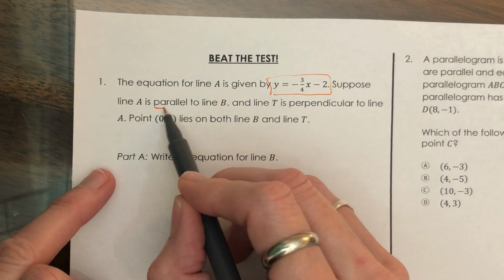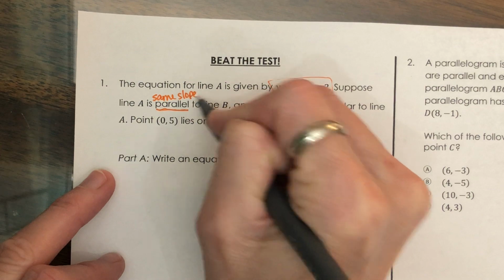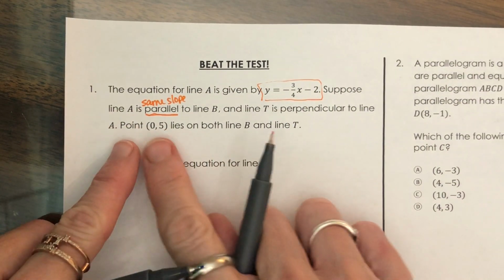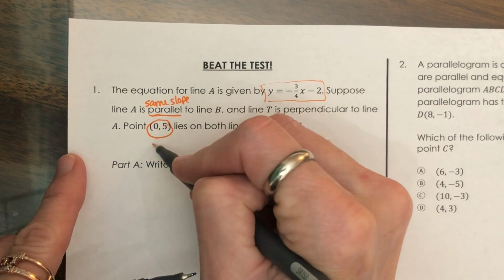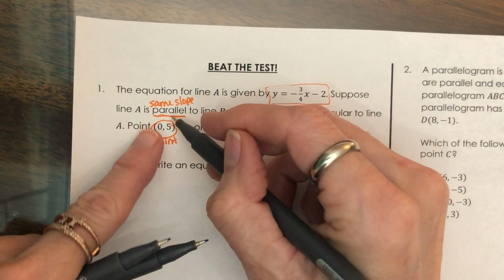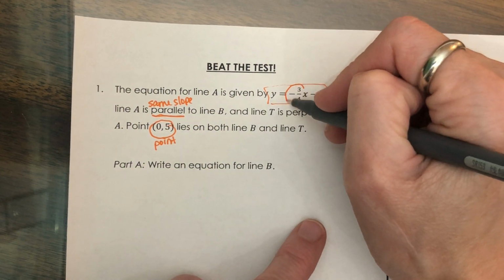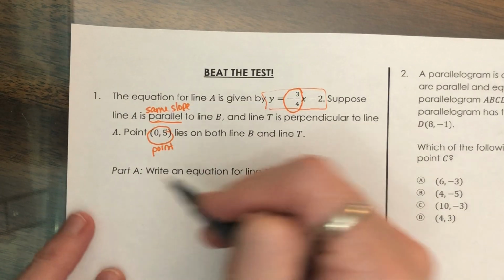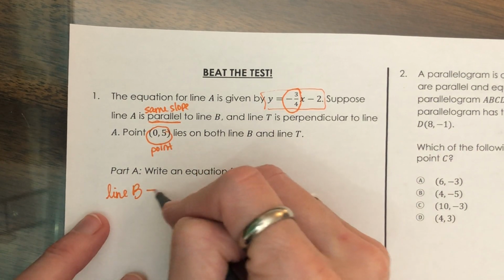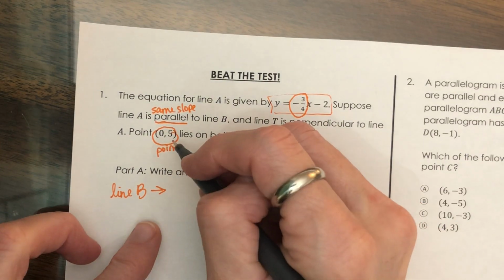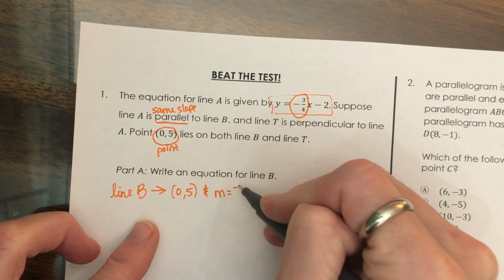Suppose A is parallel, which means same slope, to line B. Point 0,5 lies on line B. So we have a point and slope, same slope as this one. And this is already in slope-intercept form, so we can see the slope right there. All right, so line B has a point of 0,5 and slope of negative 3/4.